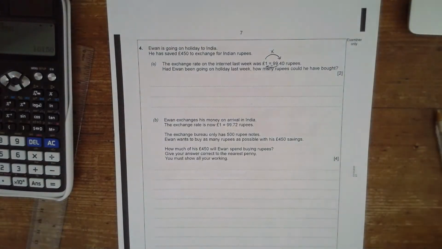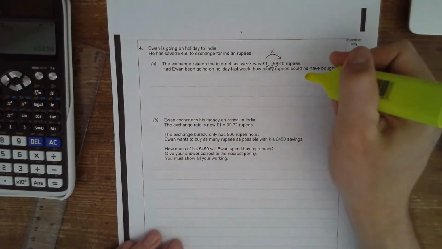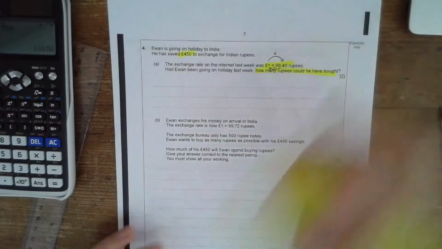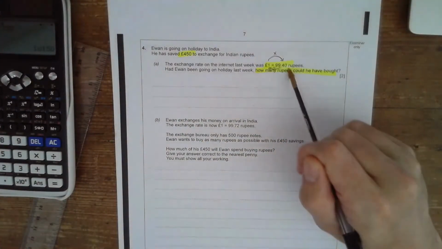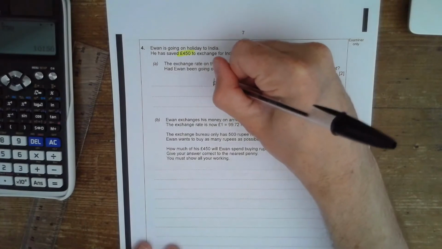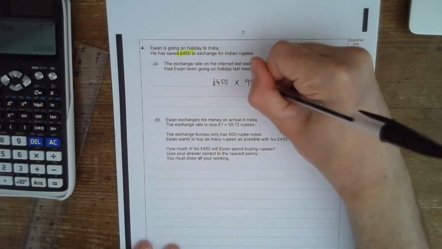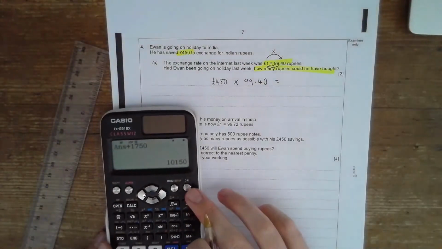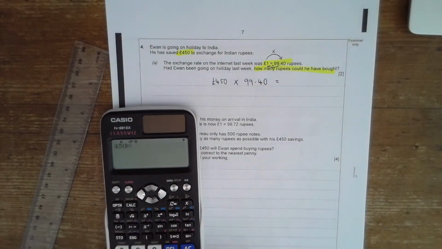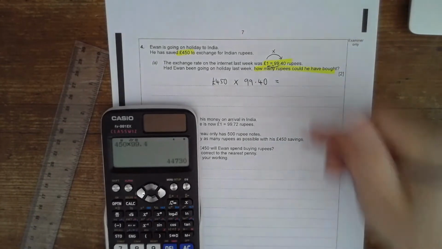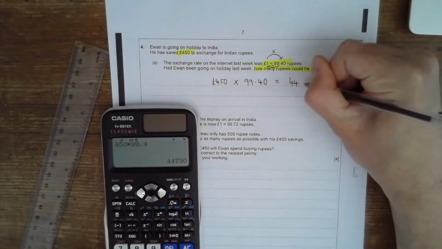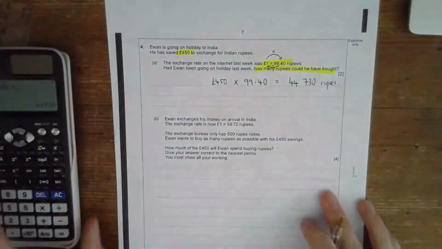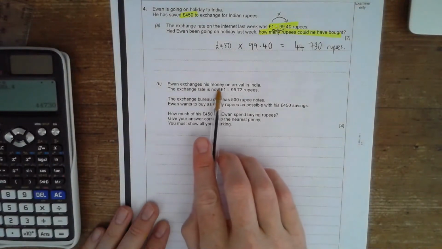We're then asked, had Ewan been going on holiday last week, how many rupees could he have bought? So he has £450. We want to use that exchange rate, so changing the pounds to rupees. So £450 multiplied by the rupees would tell me how many that he could get. That's why all exchange rates were written as 1 equals, because we just times by it, it makes the calculation a bit easier. So that tells me that he could have afforded 44,730 rupees last week.